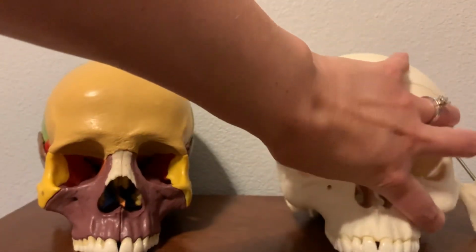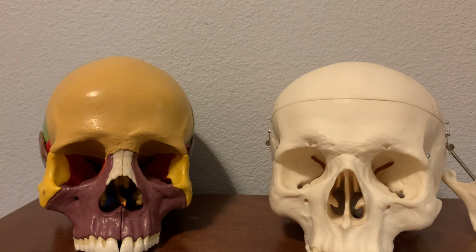Okay, so those are the main structures to know for the entire skull models.